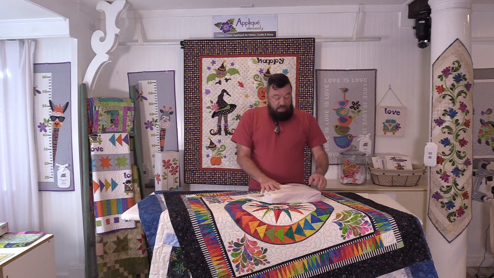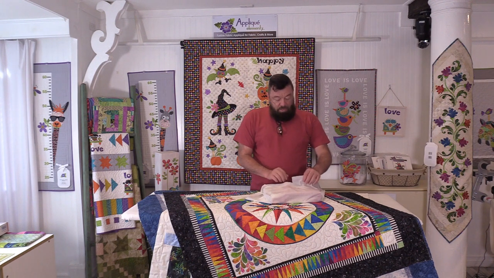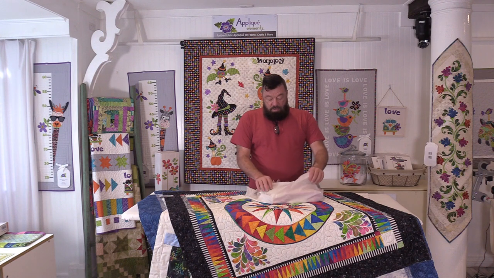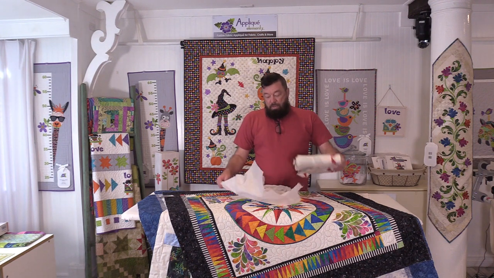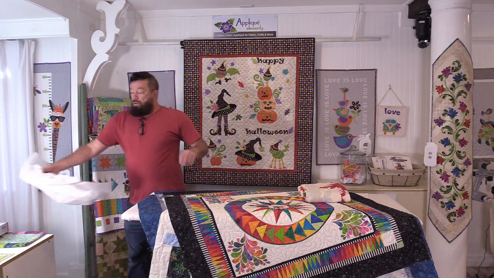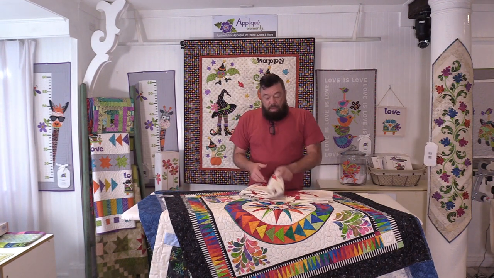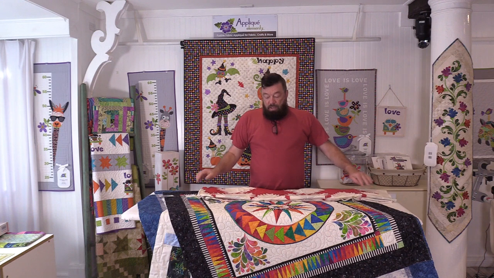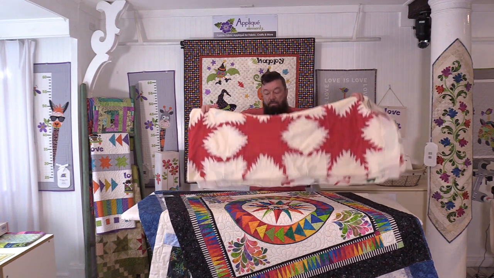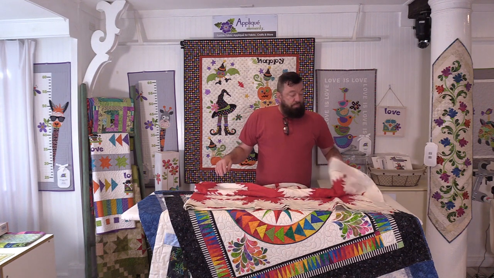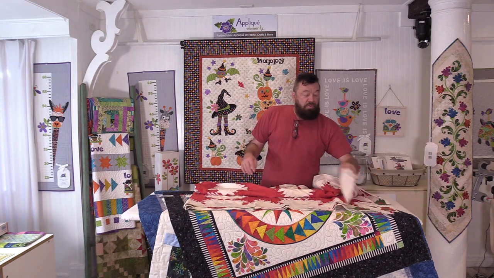This is something that is old, and it's just a quilt top, and I'm going to probably do a video on this. I haven't mapped it out yet, but this is a vintage quilt top. Could be from the late 1800s to the early 1900s.